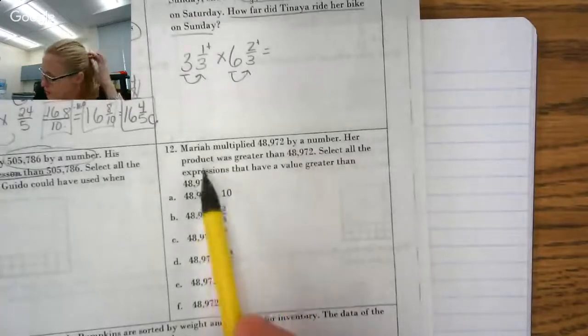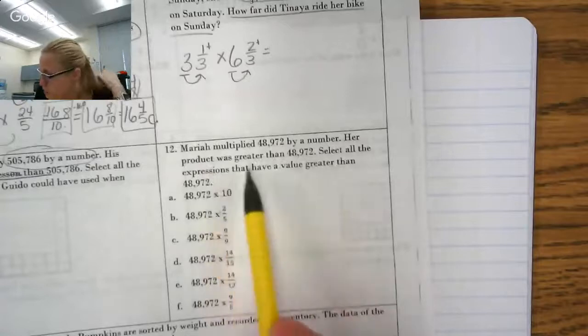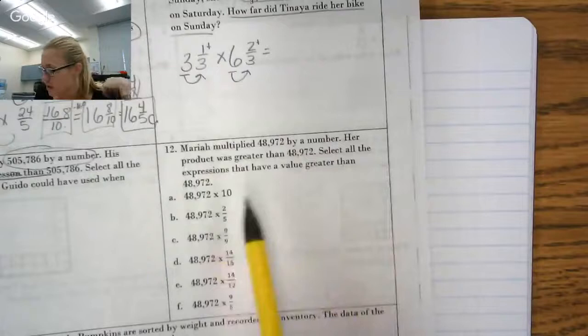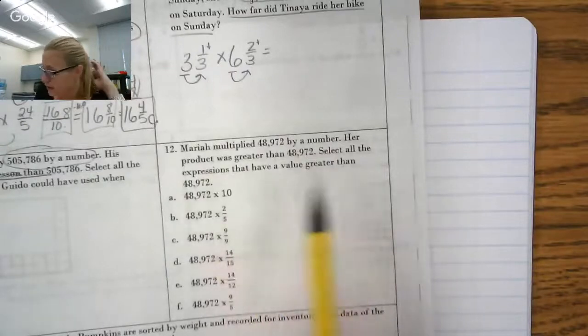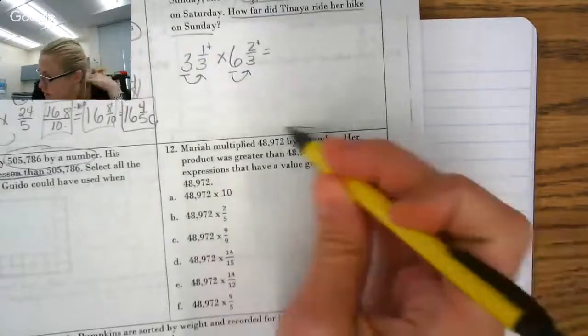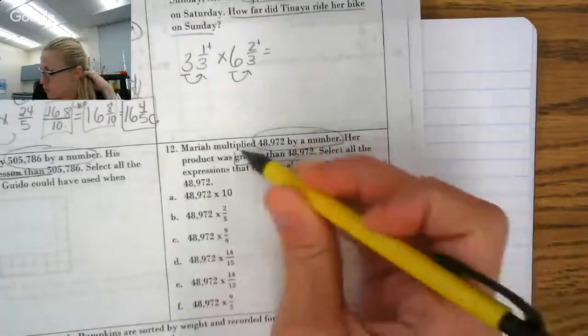Number 12, Mariah multiplied 48,972 by a number. Her product was greater than 48,972. Select all the expressions that have a value greater than 48,972. So she's multiplying a number by this, and we know that we're looking for her product to be greater.